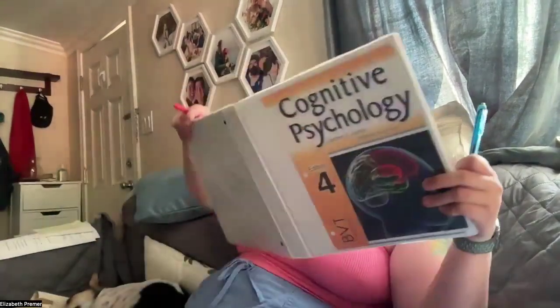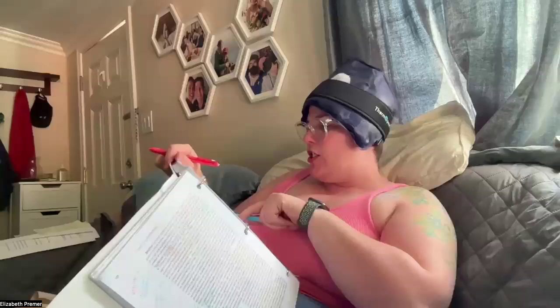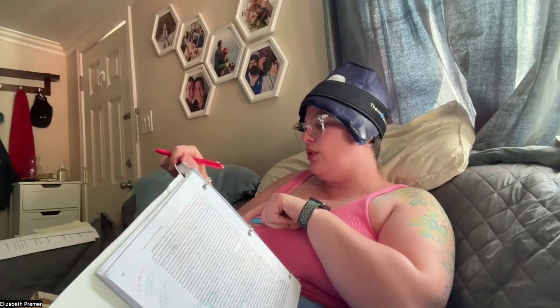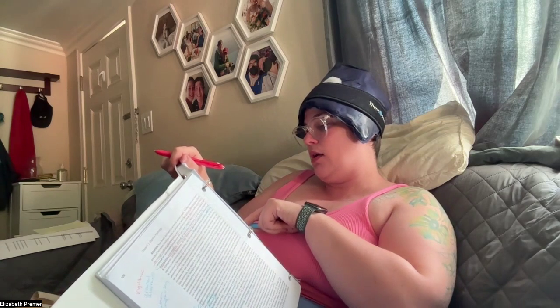Okay, reading the little bits on the side. Inhibition deficit hypothesis, by Hasher and Zacks: a theory of cognitive aging that attributes one of the difficulties that older persons have to the inability to ignore irrelevant information, such as in trying to follow a specific conversation at a noisy party. Oh, the inability to ignore irrelevant information.